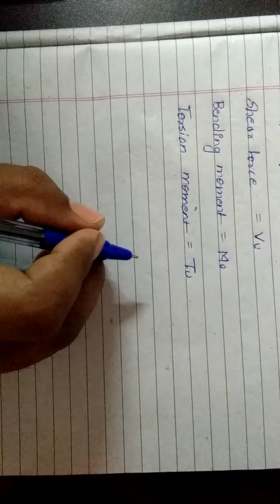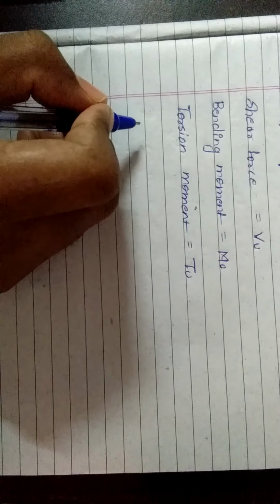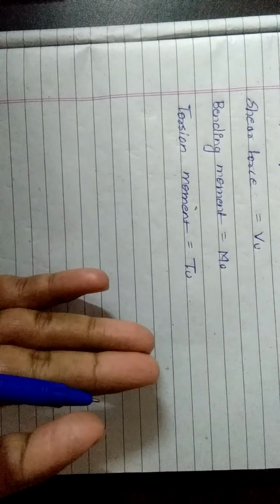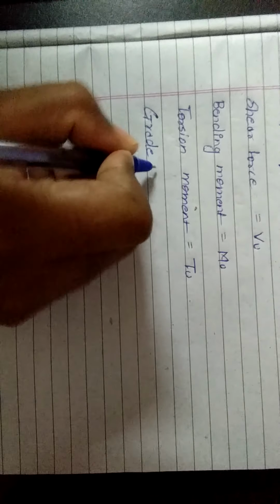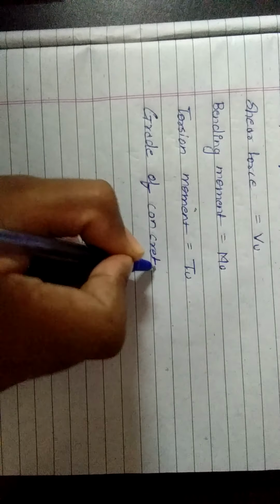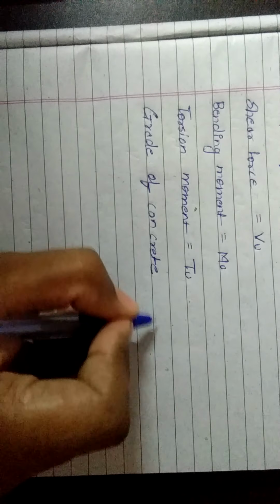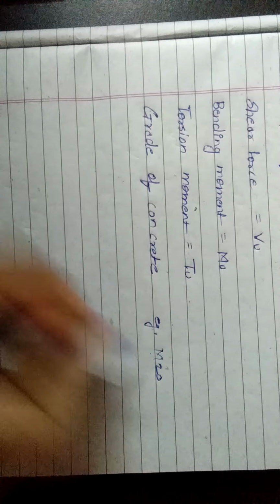Now in the question there will be the value of M, meaning the mix design, the grade of concrete. For example, that is M20.